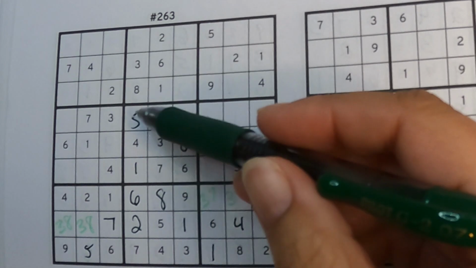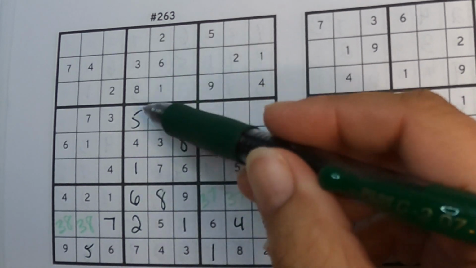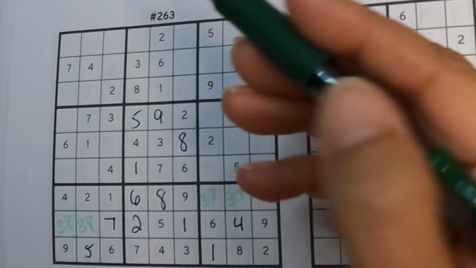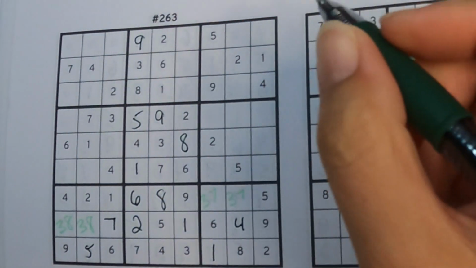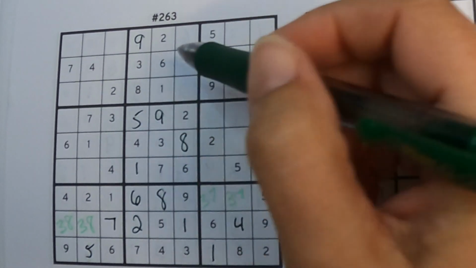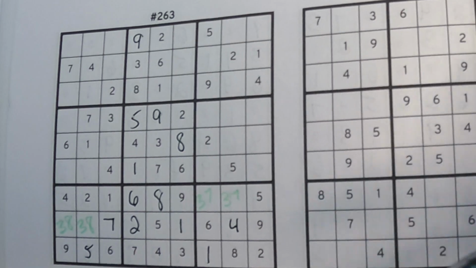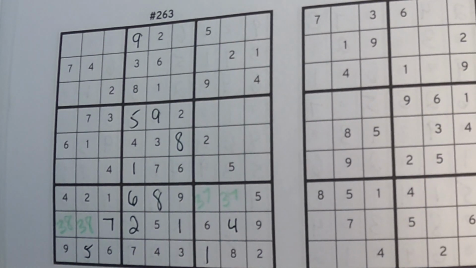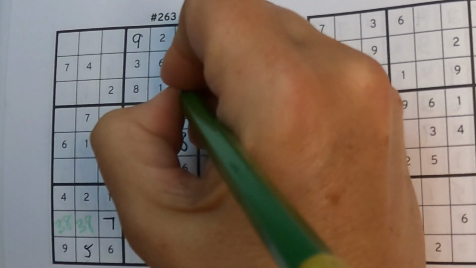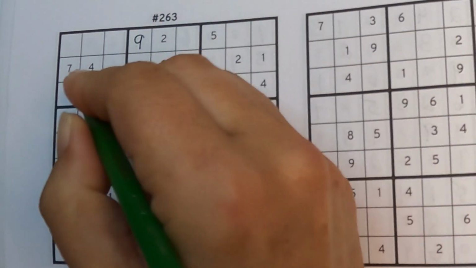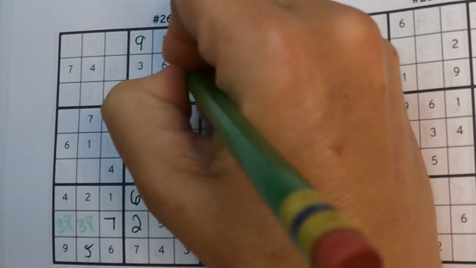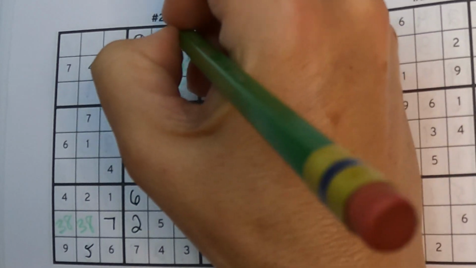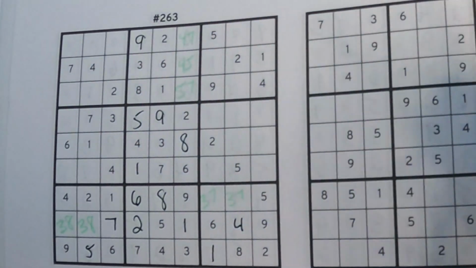For this column, we've got 1, 2, 3, 4, 5, 6, 7, 8. We're missing a 9. For this box now, we're missing 4, 5, and 7. We've got a 4 here, so 5, 7. 7 here, so 4, 5. 5 here, so 4, 7.